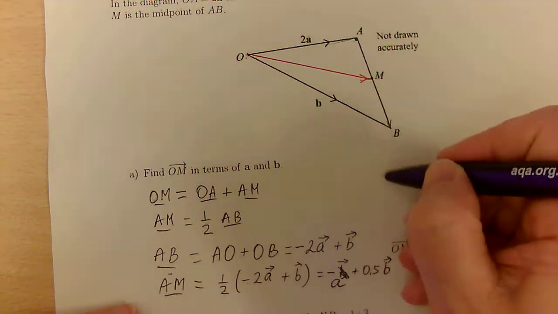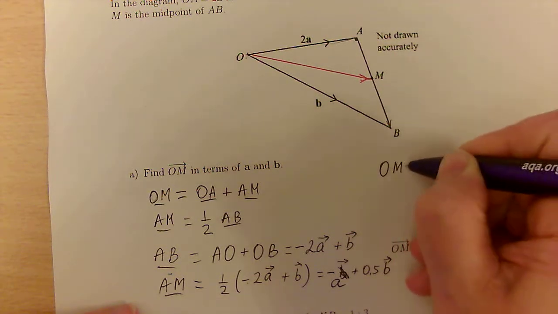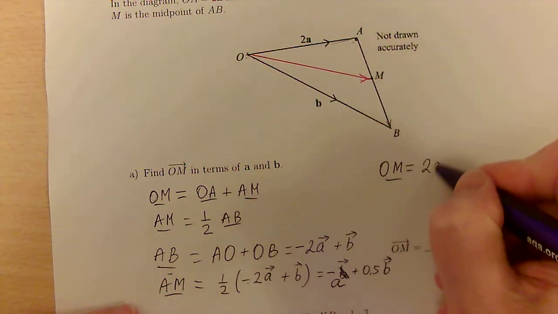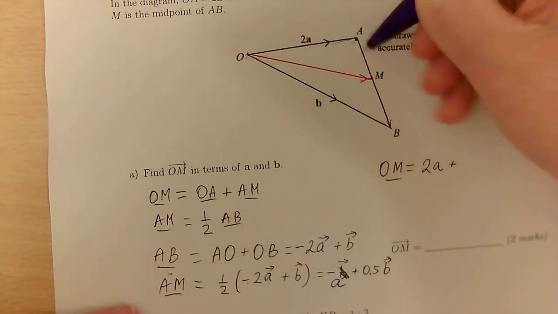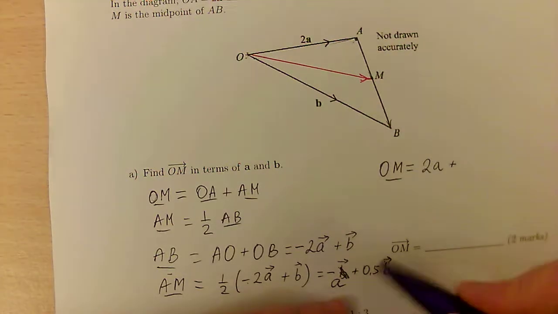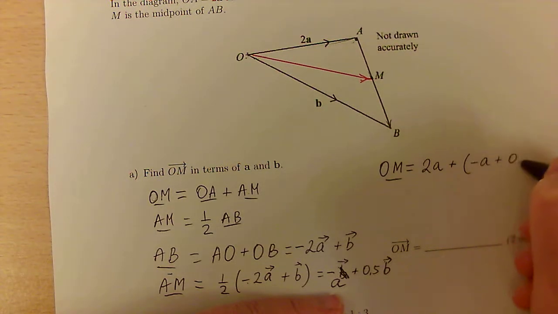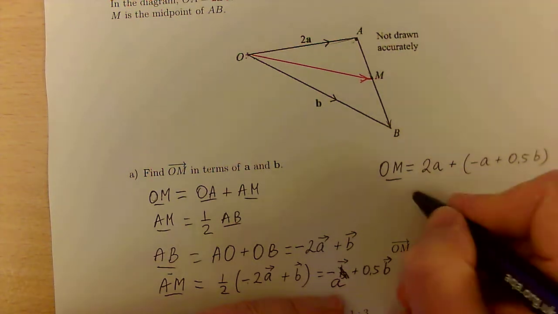Now we go back to OM. OA was 2a, plus AM, which was minus a plus half of b.